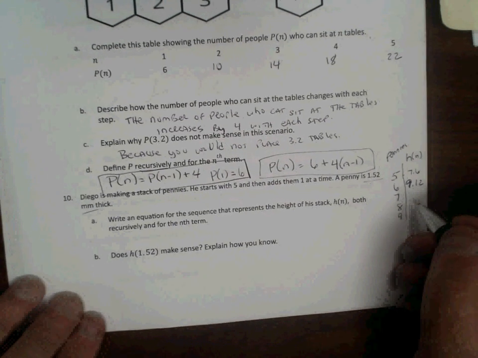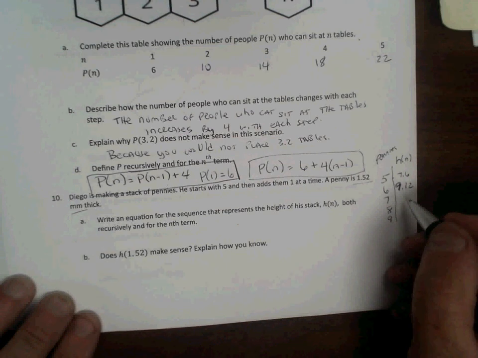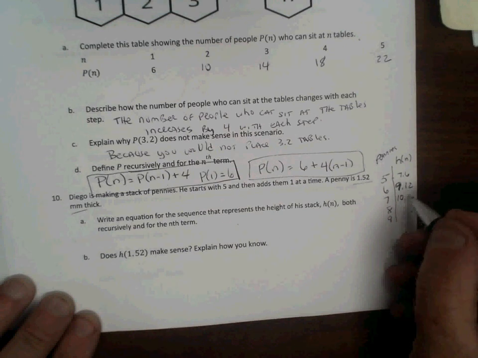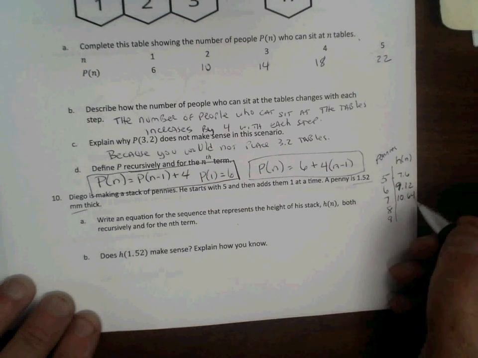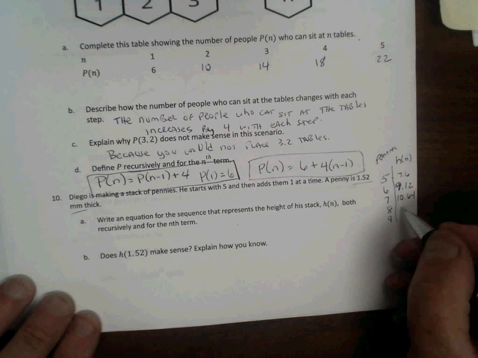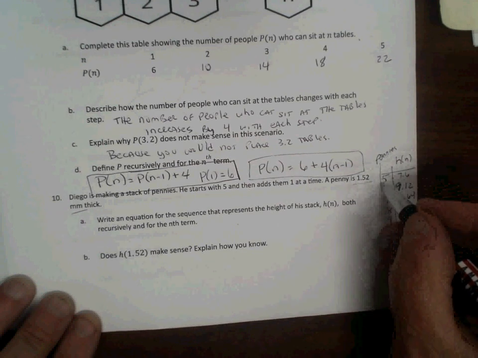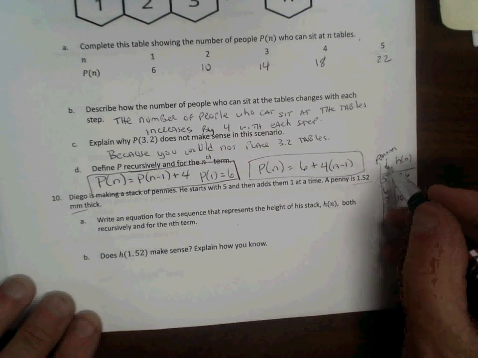And then with 7 pennies, what's that going to equal? 10.64. How much is it going up by each time? And what did it start with? All right, now that's the number of pennies here.